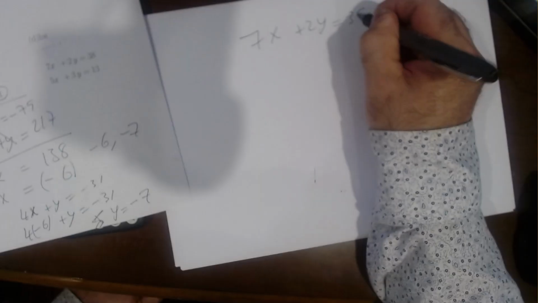7x plus 2y equals 38. I'm going to use this opportunity to introduce you to a fantastic online graphing tool called Desmos. You'll find it on desmos.com. Okay, very intuitive, very easy to use.